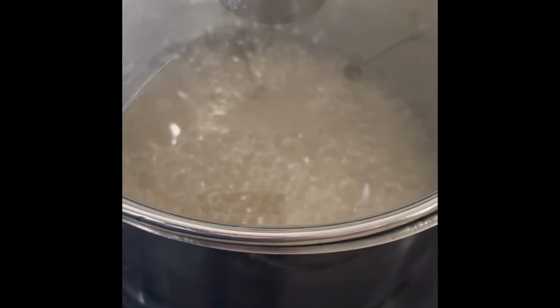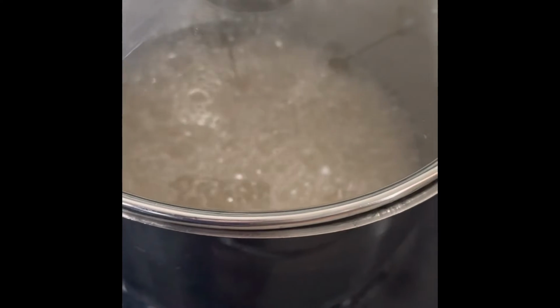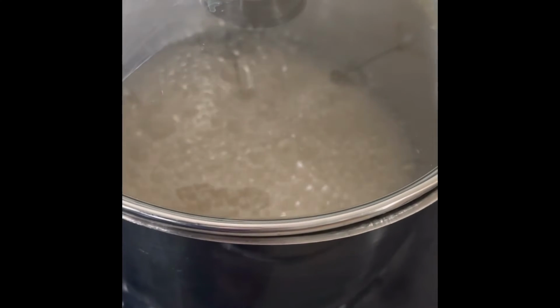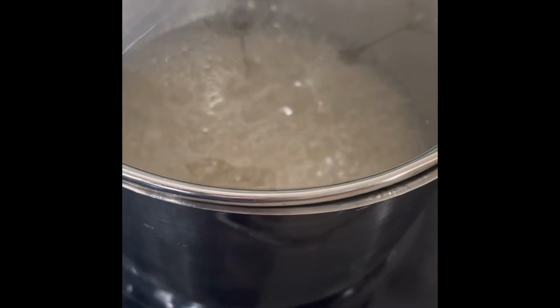Brown rice is composed of the elements of magnesium, phosphorus, selenium, thiamine, niacin, and manganese.